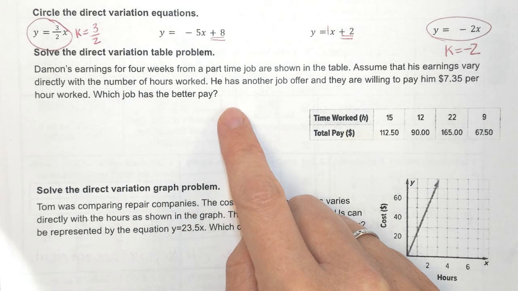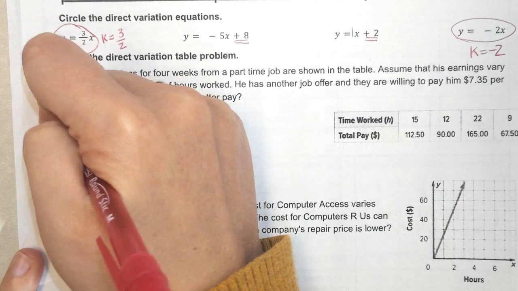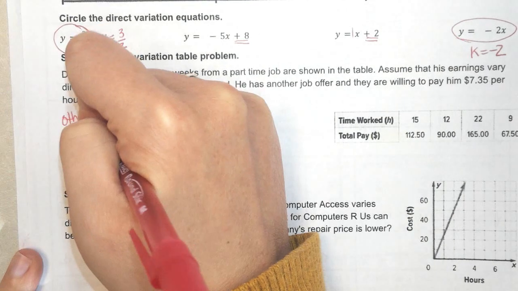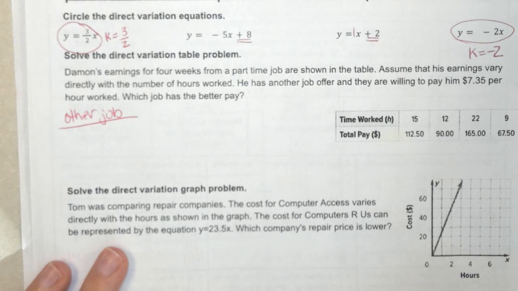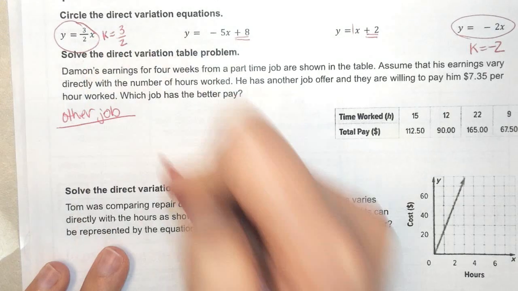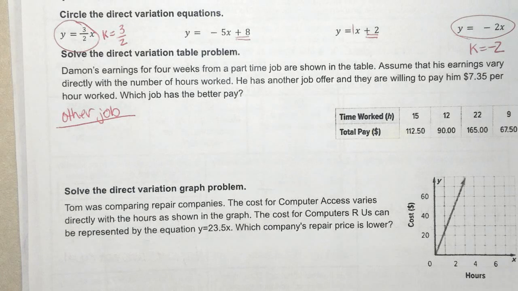So he has his current job, and he has this other job offer. So write down other job. If we want to know who has the better pay, we have to compare the two pays. Do we know how much the other job pays?